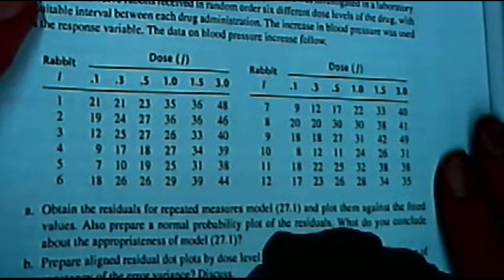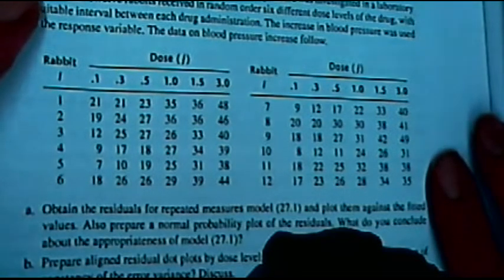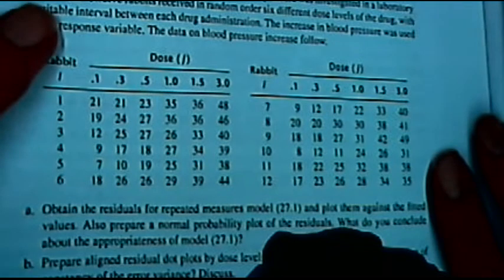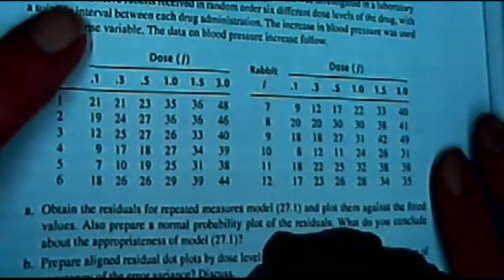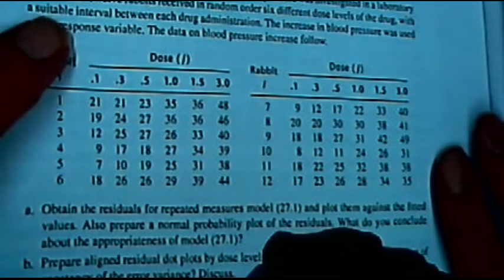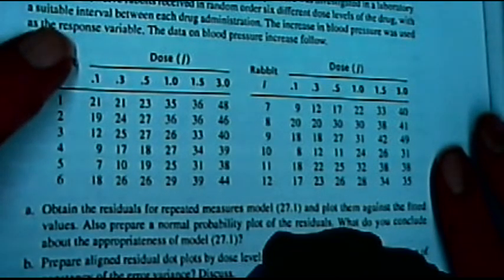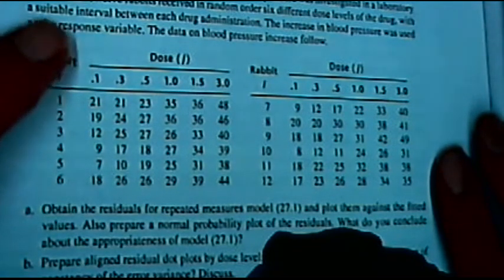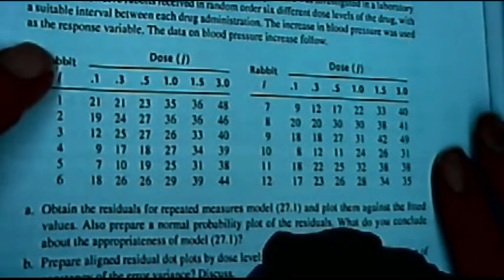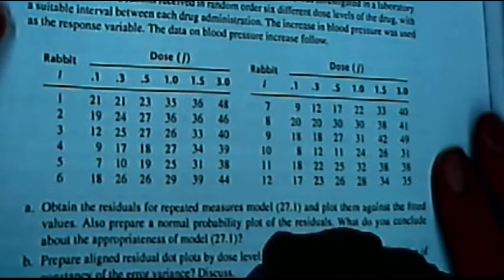Relationship between the dose of the drug and the increase in blood pressure for laboratory rabbits. So it's the 12 rabbits received in random order 6 different dose levels of the drug with a suitable interval between each drug administration. The increase in blood pressure was used as a response variable.